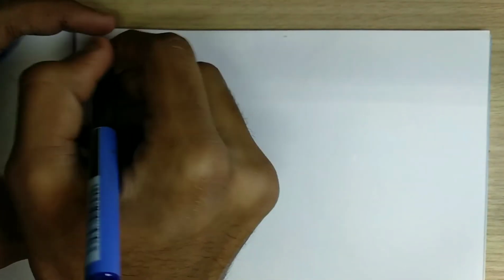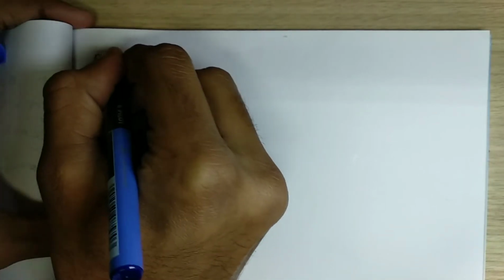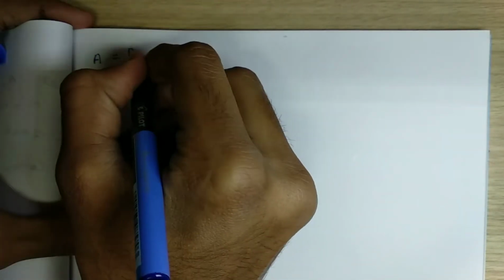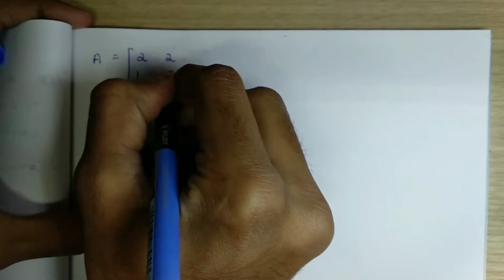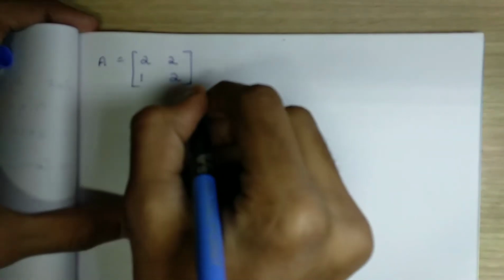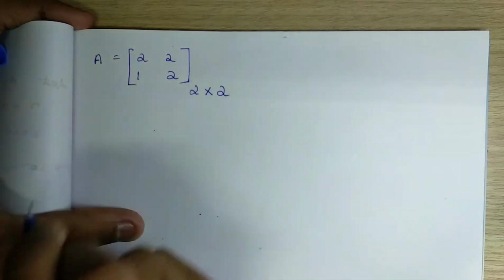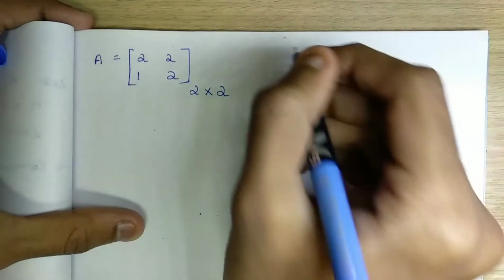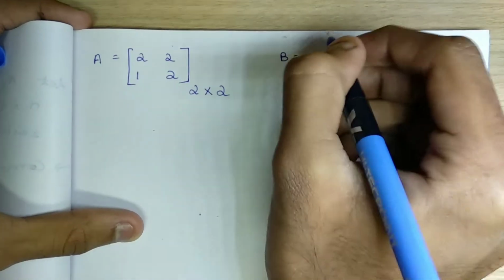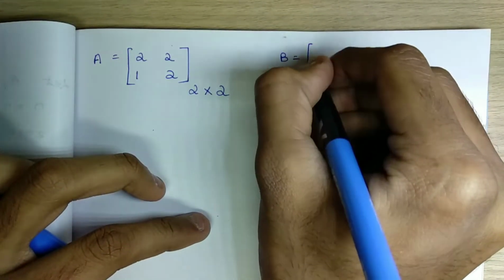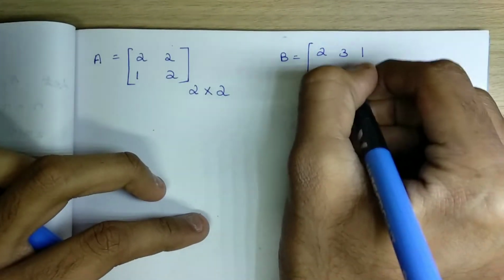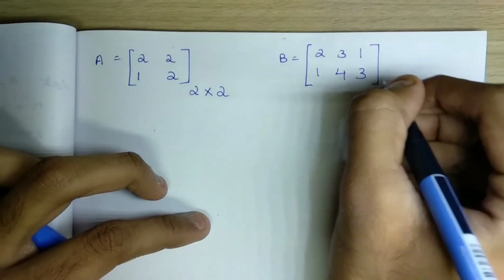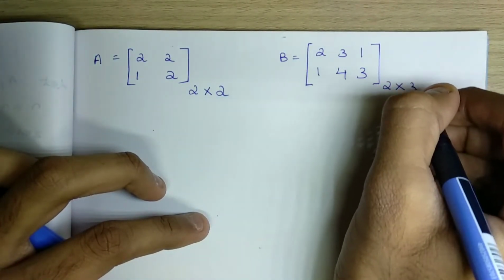So for example, let us take the order of A matrix as a 2 by 2 matrix. Let us take matrix B of order 2 by 3.